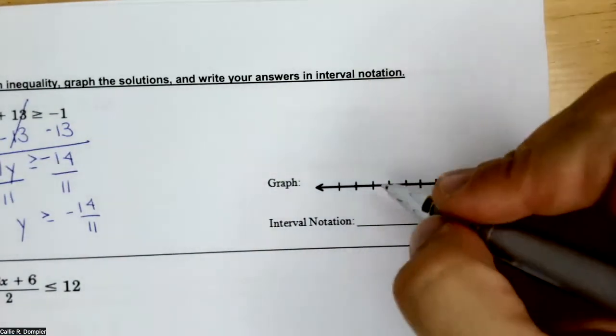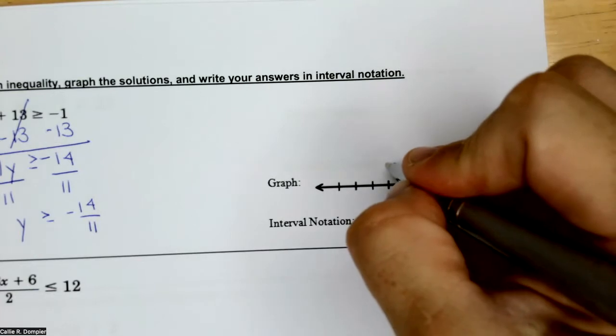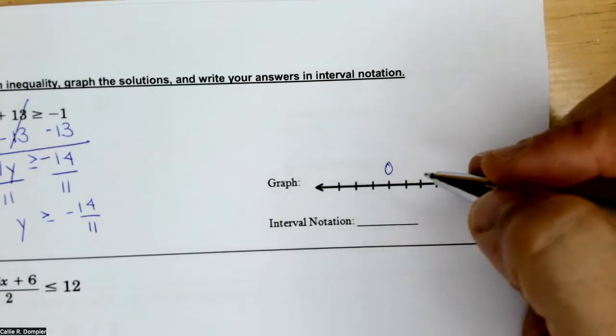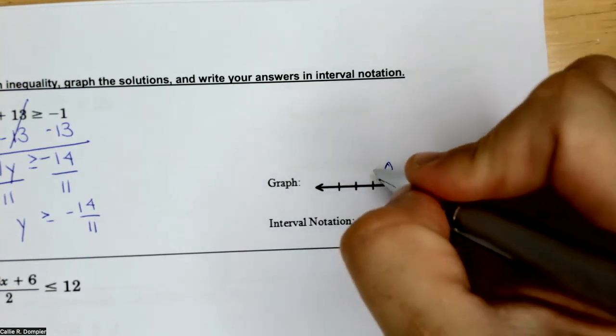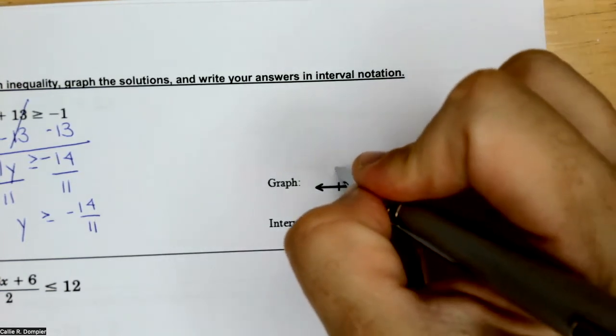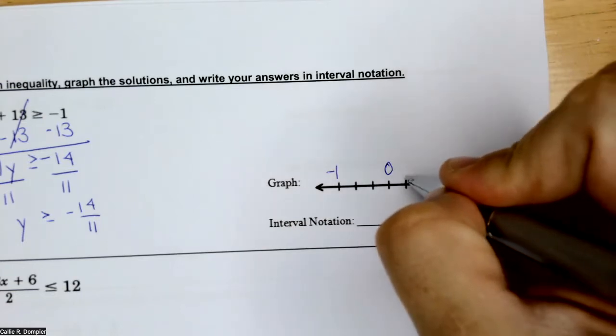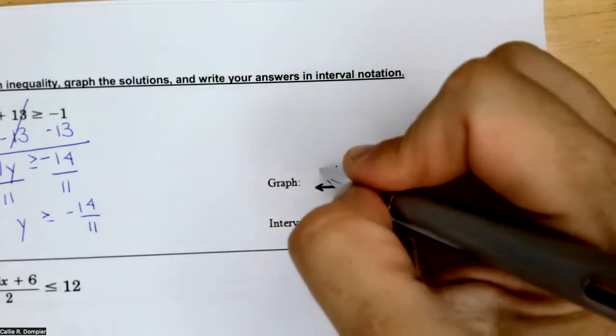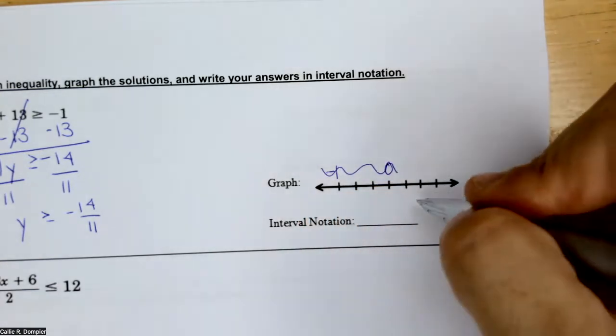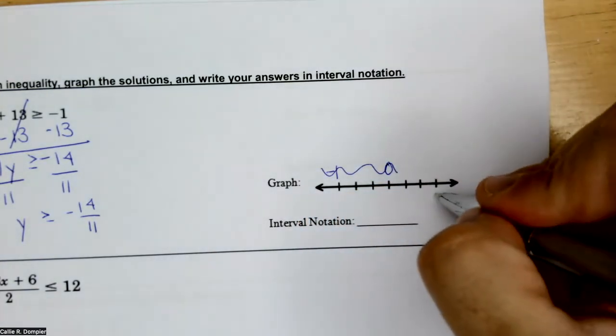Now you have to figure out where is -14 elevenths. Well, I guess you don't. Well, they might label it for you. So if this is 0 and this is -1, that's not a good scale. Right on the bottom. Here's 0.